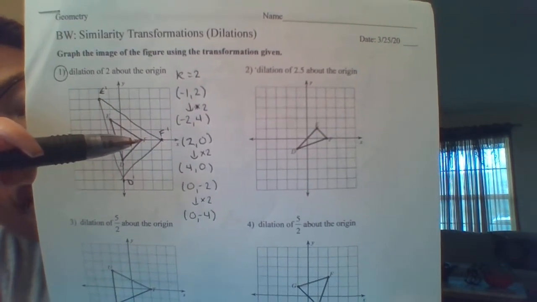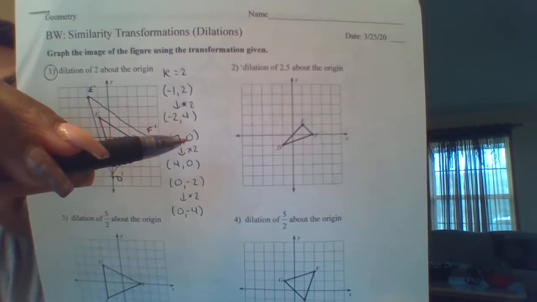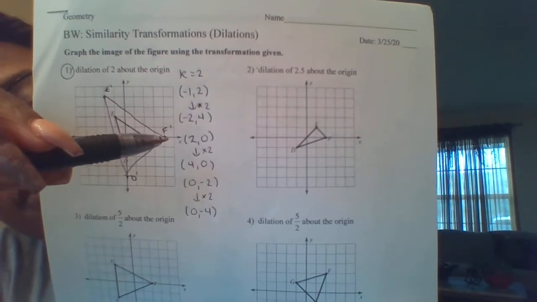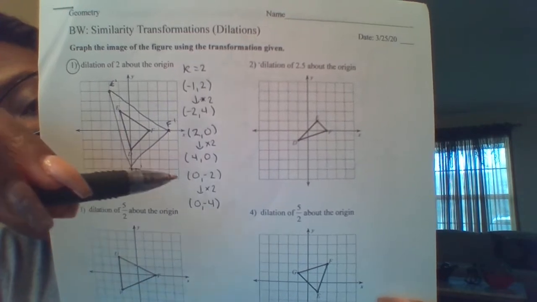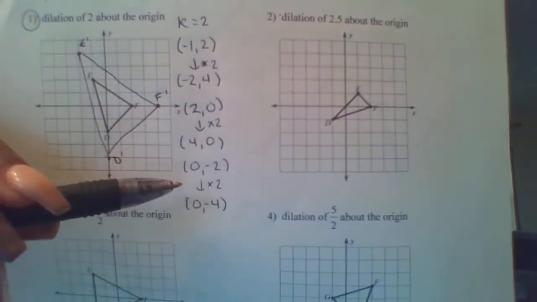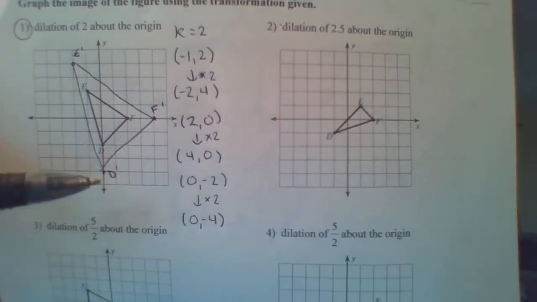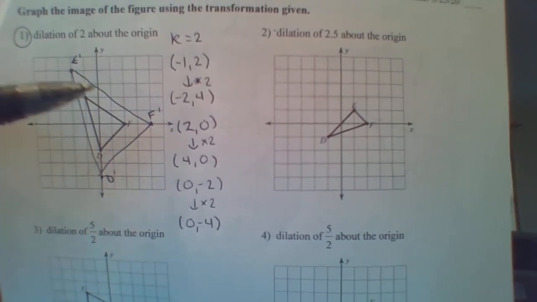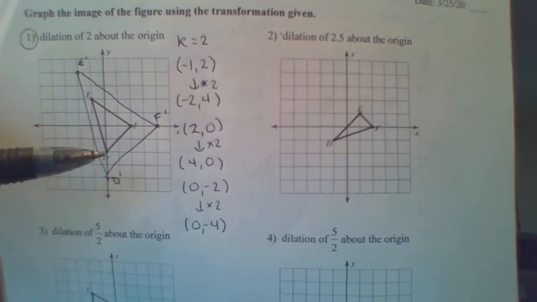Then we looked at F. F is 2, 0. Again, multiplying by 2. 2 times 2 is 4. 0 times 2 is 0. So our new F, or F prime, is 4, 0. Last point is D, 0, -2. Again, we're multiplying this point by the scale factor k. 0 times 2 is 0. -2 times 2 is -4. So our new D, or D prime, is 0, -4. I connected those 3 points to get us the enlarged figure of triangle DEF.